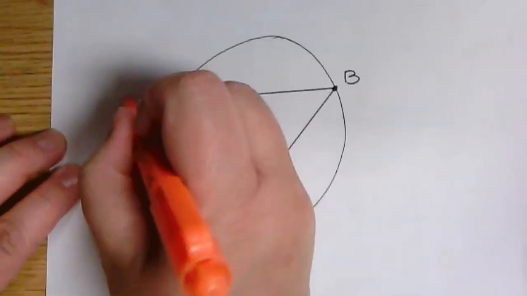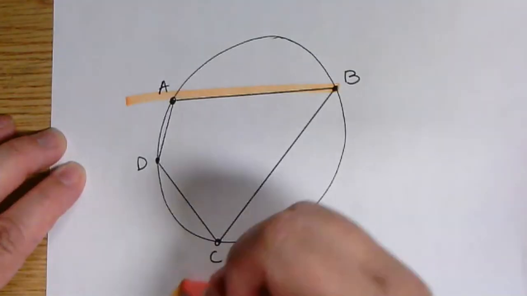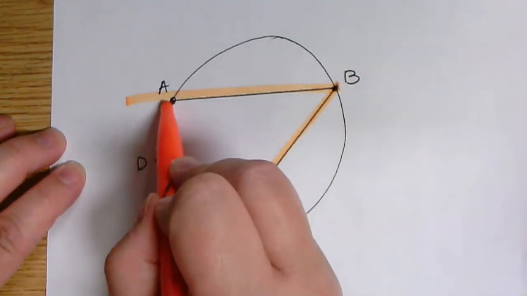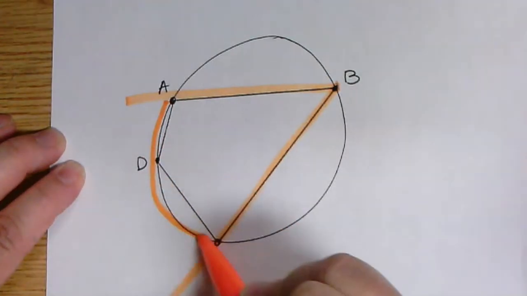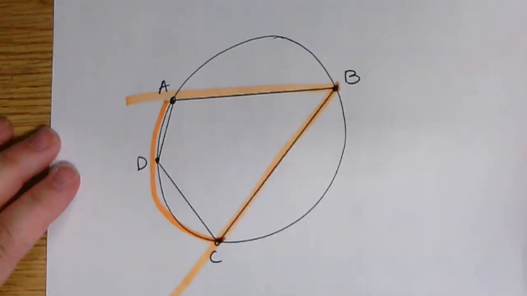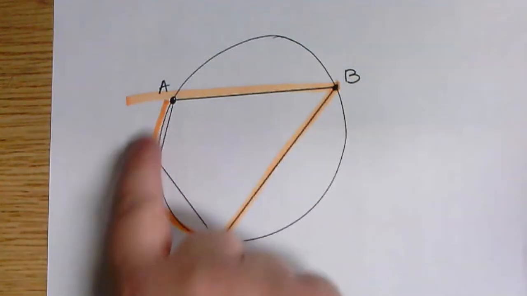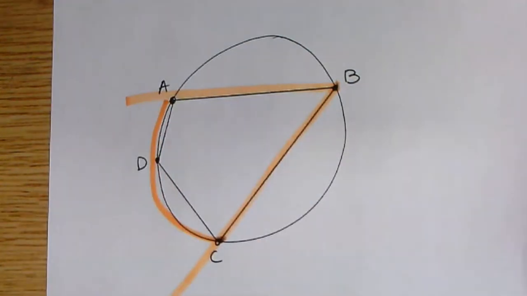Here is inscribed angle B. Okay? Inscribed angle B intercepts arc AC, that portion of the circle. So that means the inscribed angle B would be half, this angle would be half the measure of whatever arc this arc is. All right.